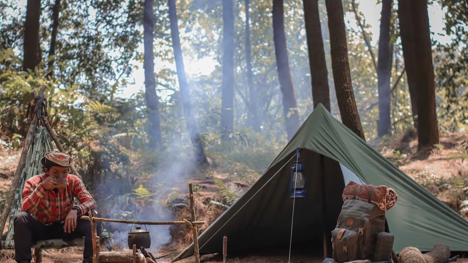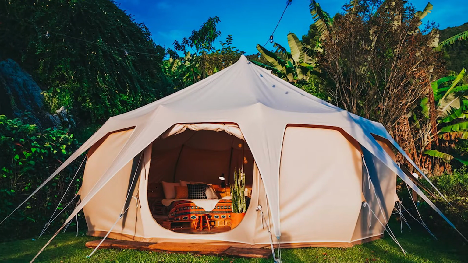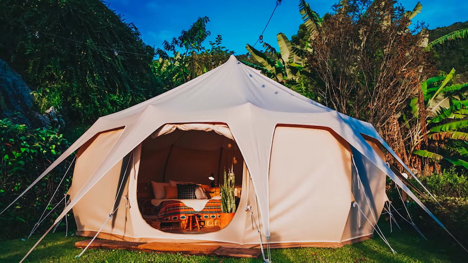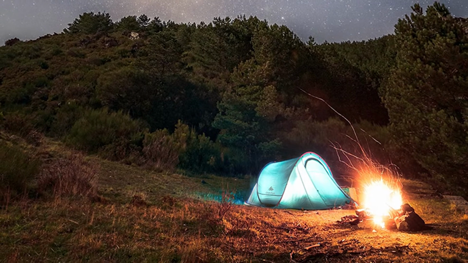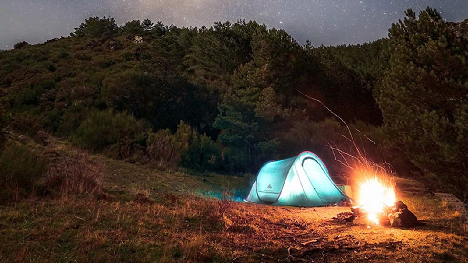Freestanding tents often perform worse in windy conditions due to the tall design of some freestanding tents. They tend to act like a sail in the wind. If your tent isn't properly staked down, it could blow away. You need to make sure that your tent is securely attached to the ground.